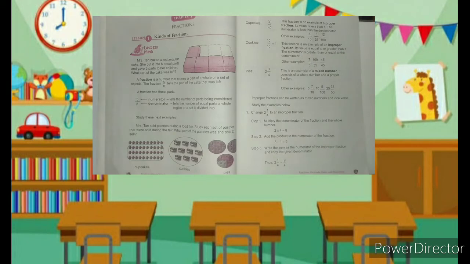Then after that, write the sum as the numerator of the improper fraction and copy the given denominator. So you copy the sum, 8 plus 1, which is 9. Then you will just copy the denominator, which is 4. So, it is very easy to change a mixed number to an improper fraction, right?